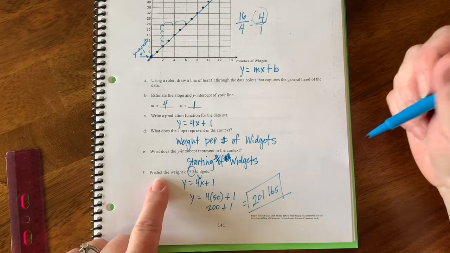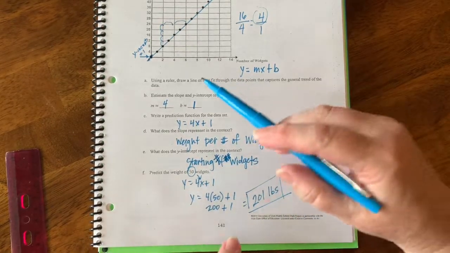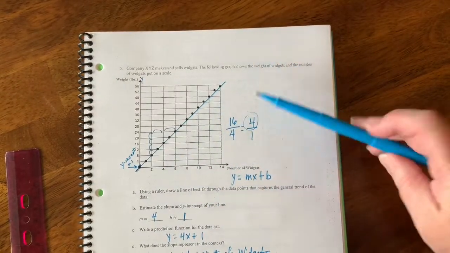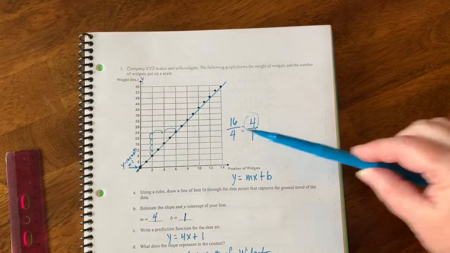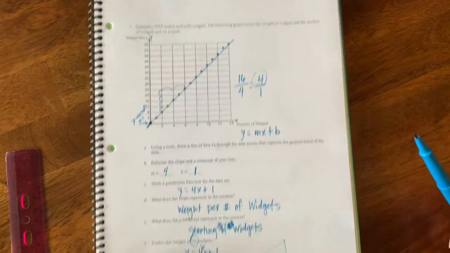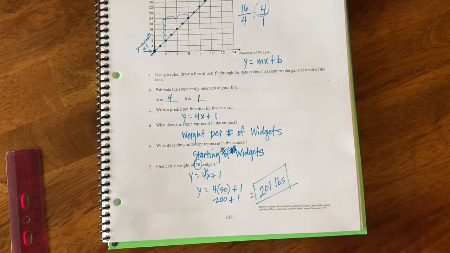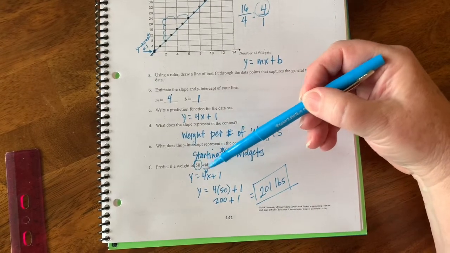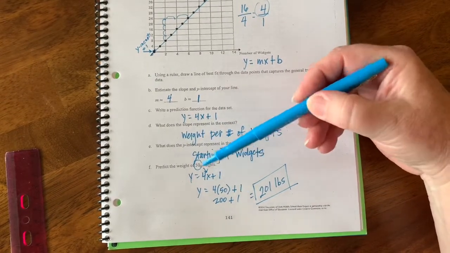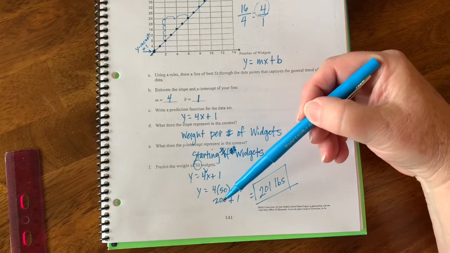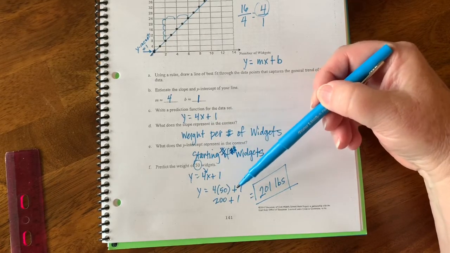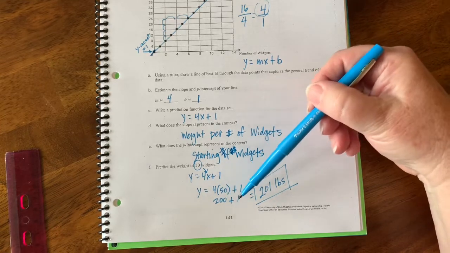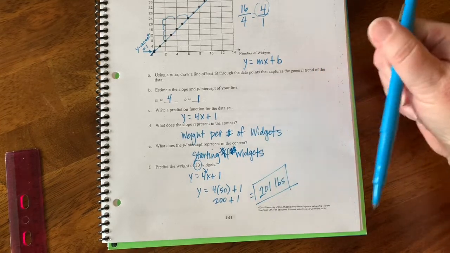Now it says predict 50 widgets. So what they're saying is if our plot kept going up with our number of widgets, that means the weight's still gonna go up. So they want us to tell us how much 50 would be. So we're just gonna put 50 in for X. So 4 times 50 is 200 plus 1, which is our y-intercept. So adding 200 to 1 gives us 201 pounds.